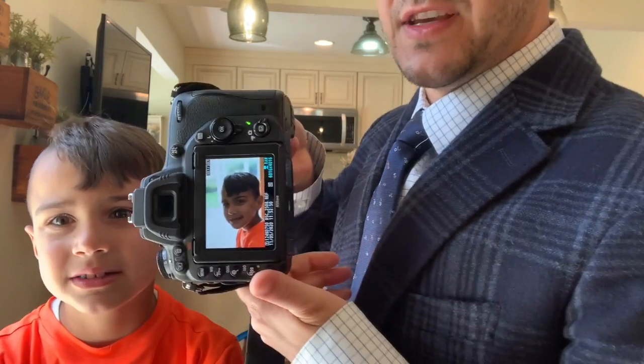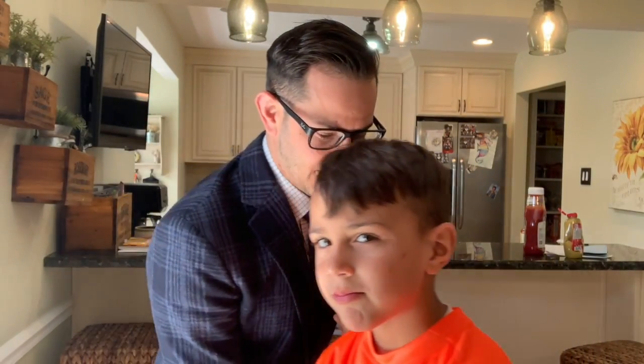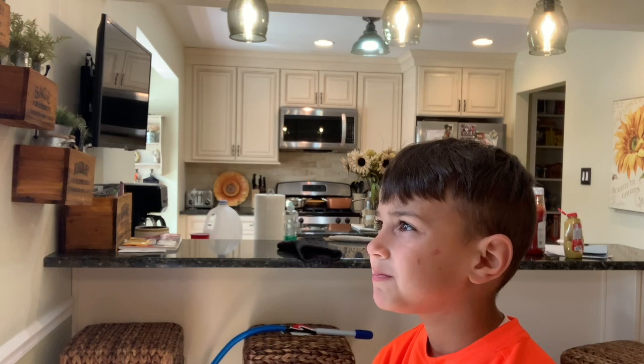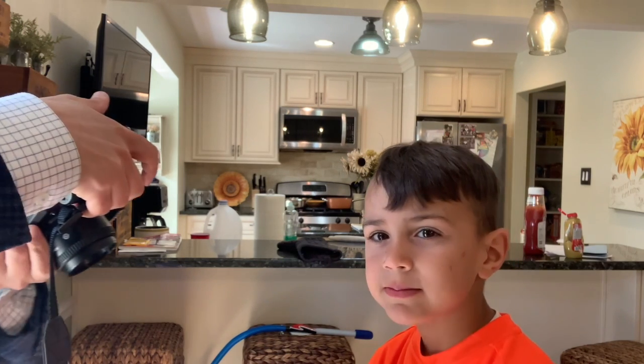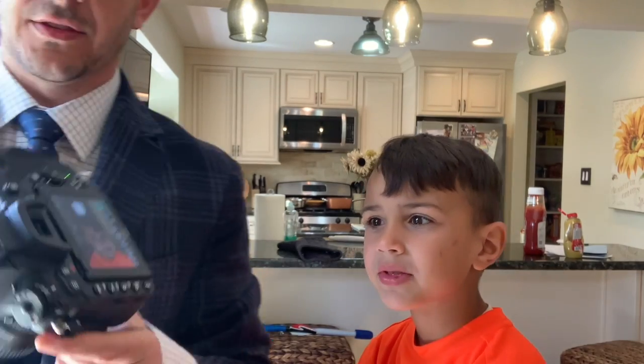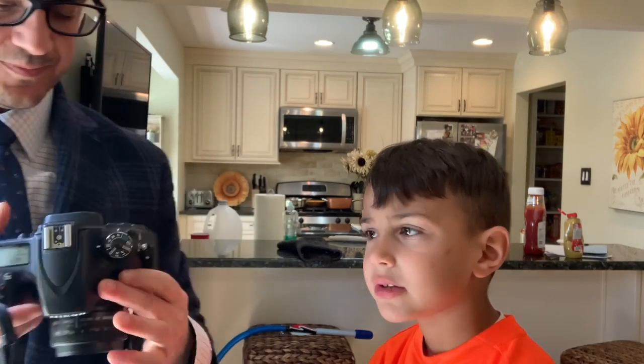Okay, and what you're going to see is his face is a little dark. Now I'm going to position Rocco to where his face is looking out the window. Okay, so I have the same camera settings, but now his face is lit. All right, so that's going to be important.